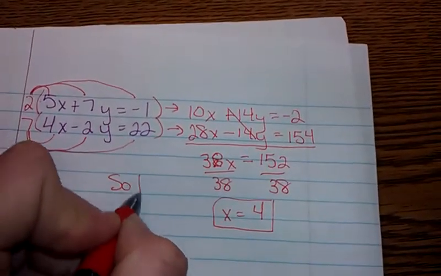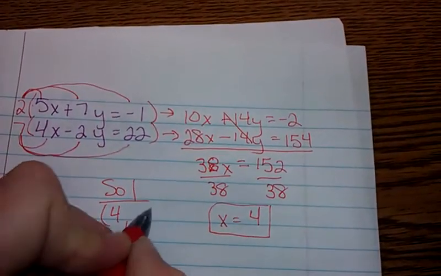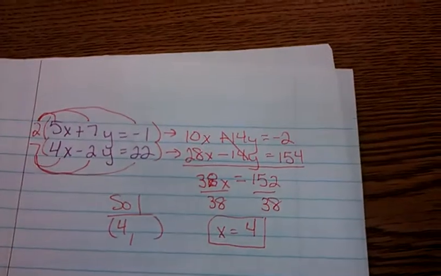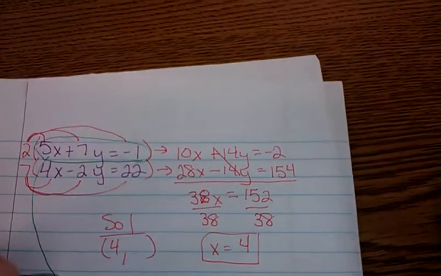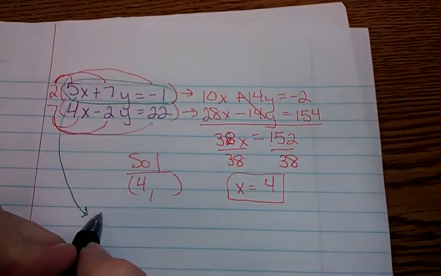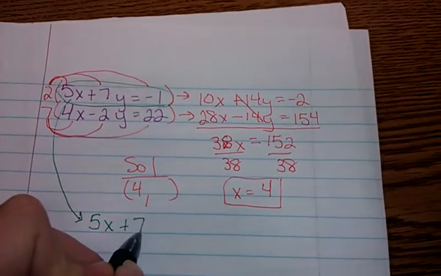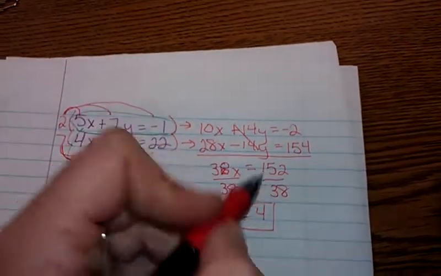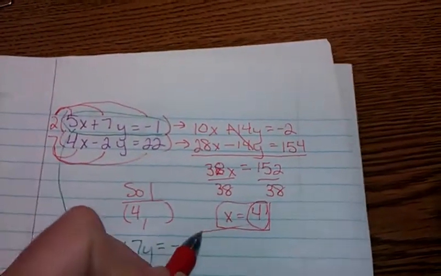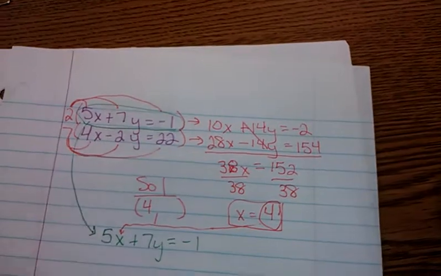So my solution, x is 4, but I don't know y. I'm going to choose my top equation. Bring this down here. 5x plus 7y equals negative 1. X is 4. Let's substitute that in here.